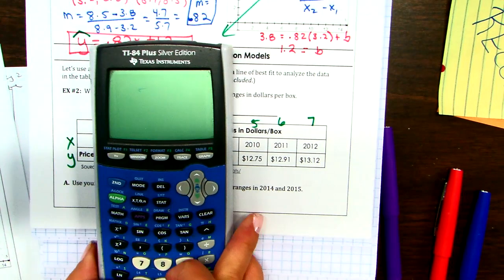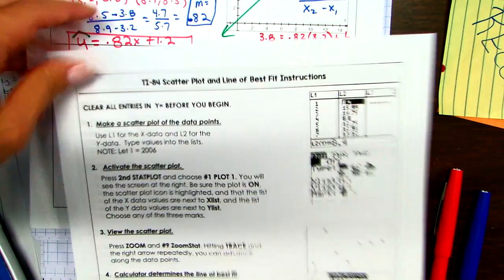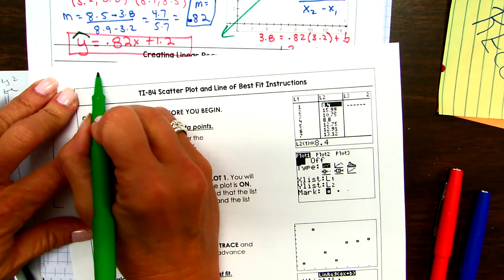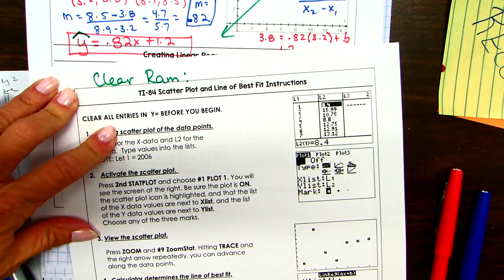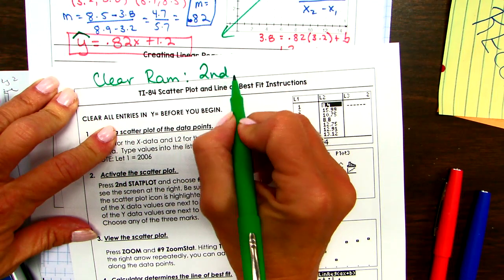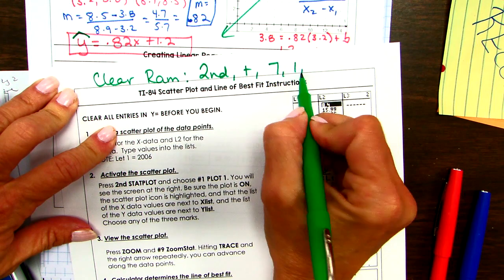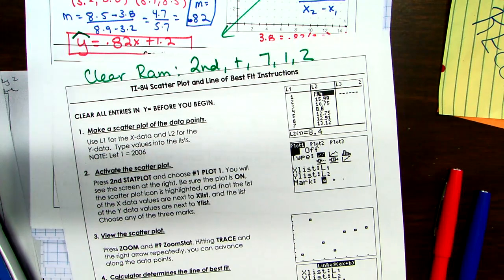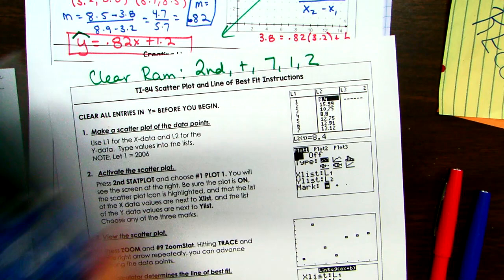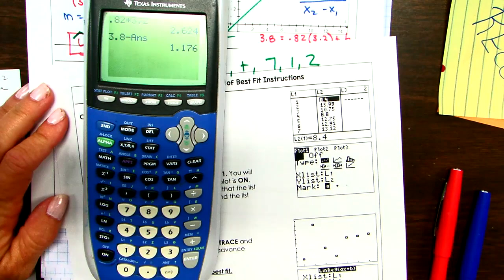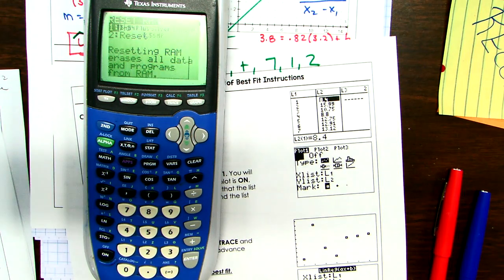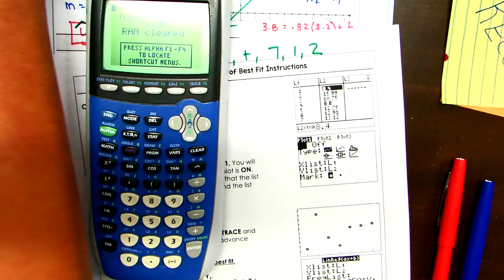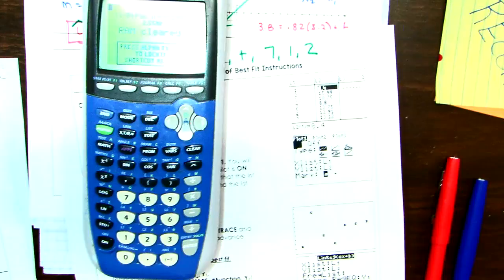So here we go. On your pink sheet at the top, mine's just white, if you don't know how to clear the RAM, go ahead and write that down, because you're going to start out by clearing your RAM, which is second plus 7, 1, 2. So that's the first thing we're going to do. Everybody should have their calculator out, clearing the RAM if you haven't already. And you should have that nice, friendly RAM cleared message on your screen.